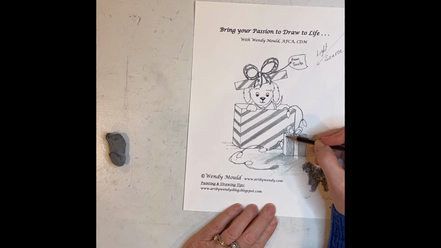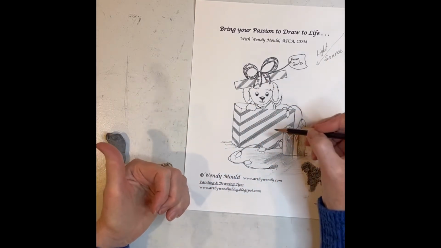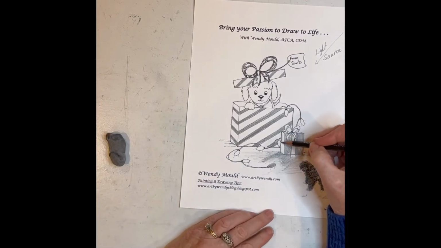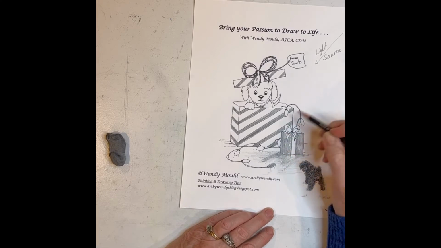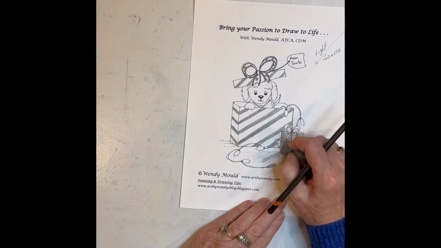Now this part of the box is actually the furthest away from our light source, so it's going to be darker than the front. So I have to make this a little bit darker, not a lot, but it needs to be darker. And maybe I got this a little bit too dark in here, so I'll just take some of that off.